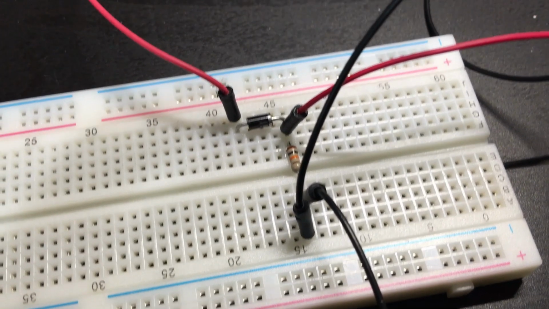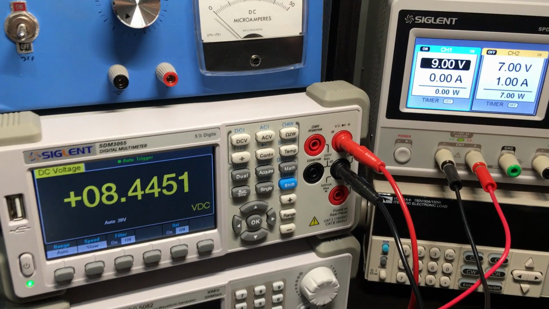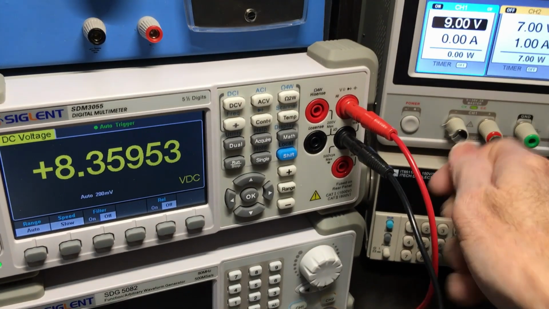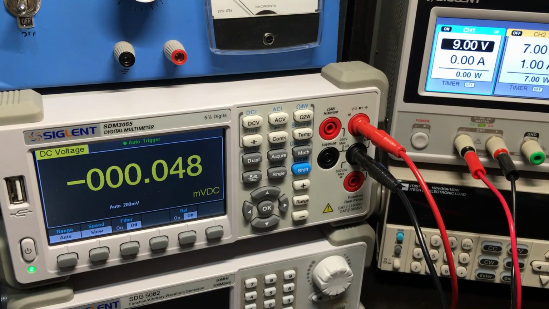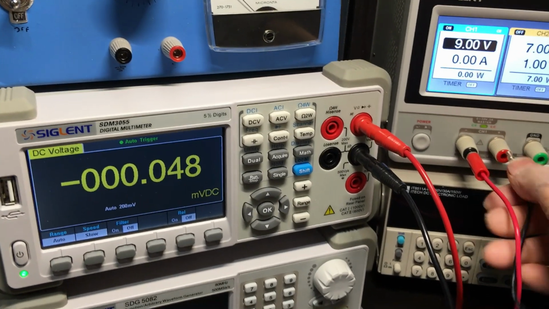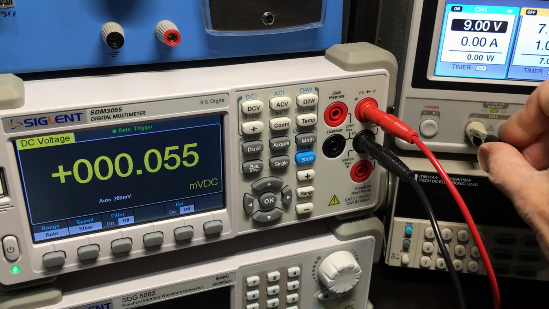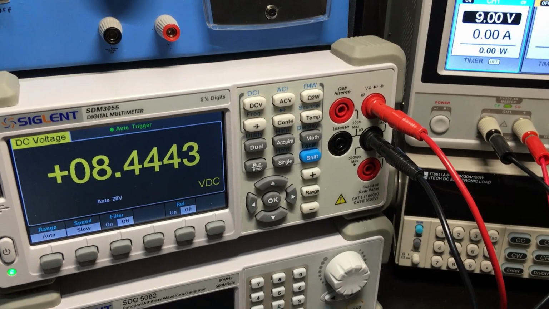So here's an example of reverse voltage protection. Got a series resistor and diode, and notice that when I reverse the polarity of the input, the voltage across the resistor goes pretty close to zero. And if I put it back to normal polarity, at least what's intended, the voltage goes to 8.44 across the resistor.